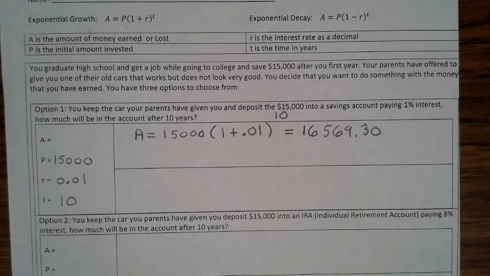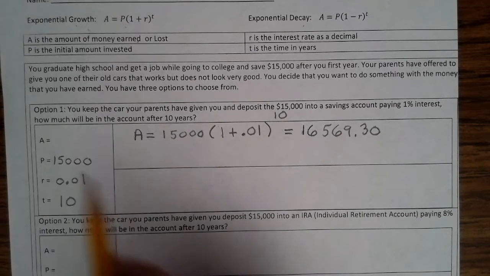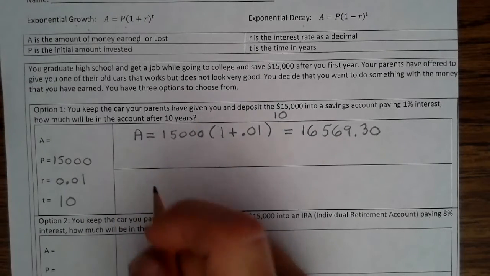Okay, so let's answer the question. It says, how much will be in the account after 10 years?